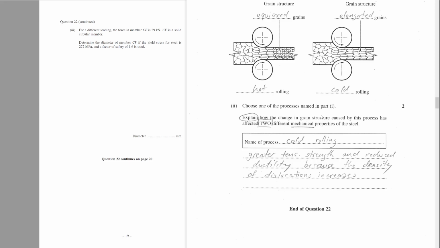I'd be interested to see as a marker if you wrote surface finish. I would love to give you marks, and I would do everything I can in the discussion with the other markers to say this student's showing knowledge. But I would expect that at the end of the day, the senior marker is going to say, unfortunately it says mechanical, we have to mark mechanical. So there you go.